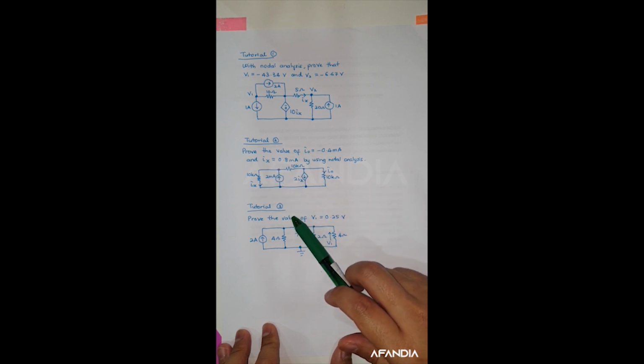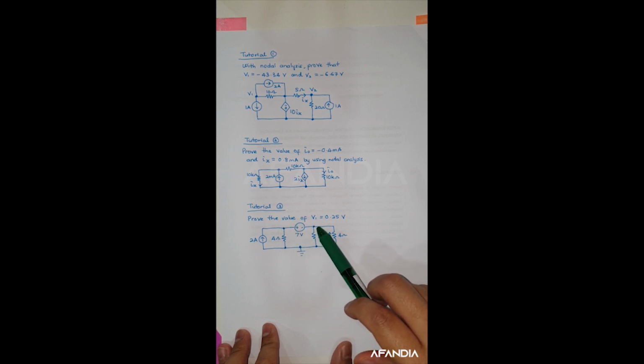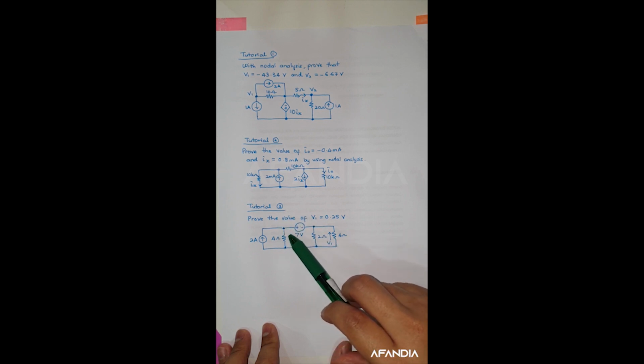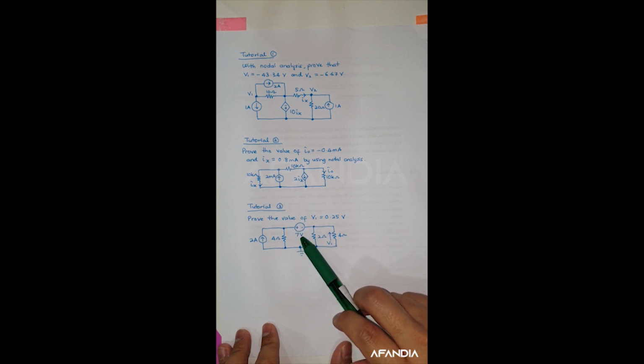And finally, if you remember, what concept is this? This is actually about supernode. So tutorial 3 is specifically for you to understand the supernode concept better.